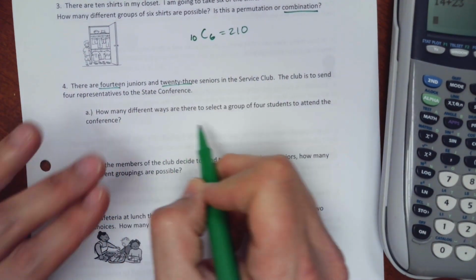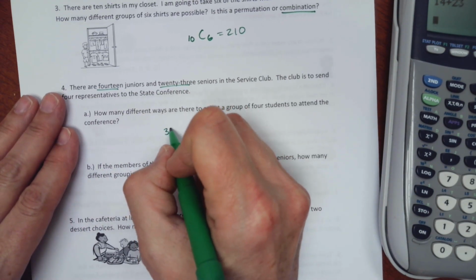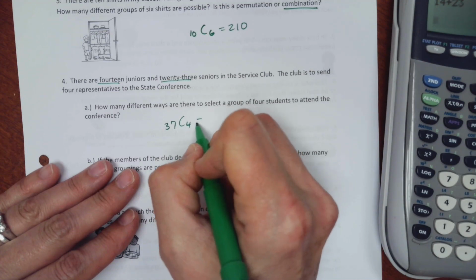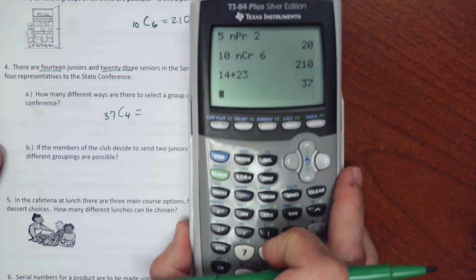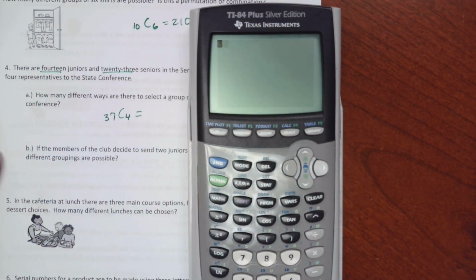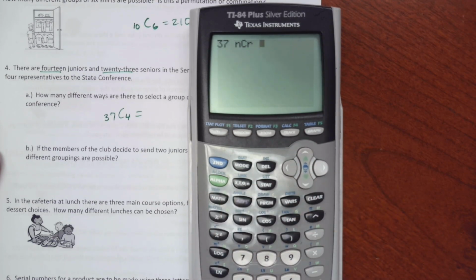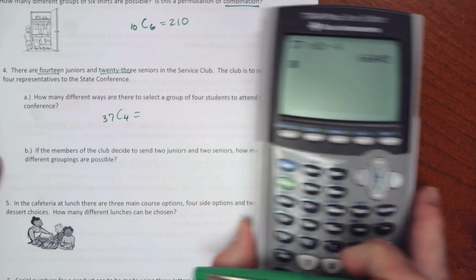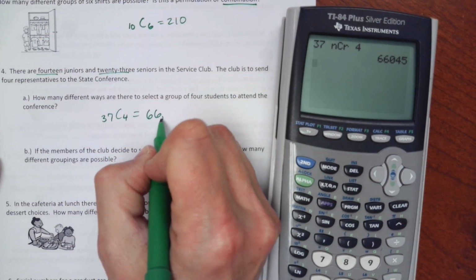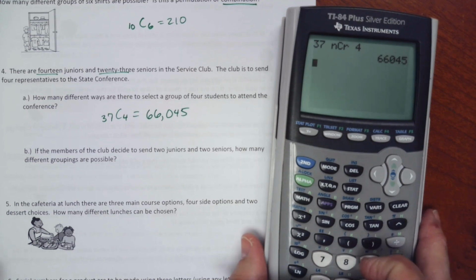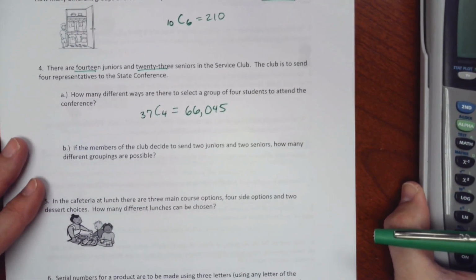Nobody mentioned anything about juniors or seniors. They're just 37 kids. Nobody mentioned anything about jobs. And so we're choosing 4 to go to the conference. So this is going to be pretty big because 37 is a lot, right? So 37 choose 4. All right, oof, 66,045. So that's that many different groups of 4 people. Remember, the order doesn't matter, so that's a lot of different choices to make.